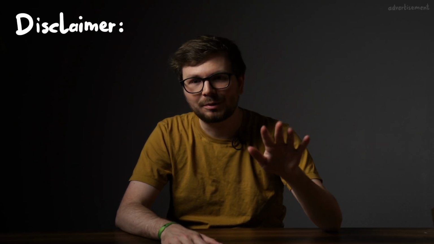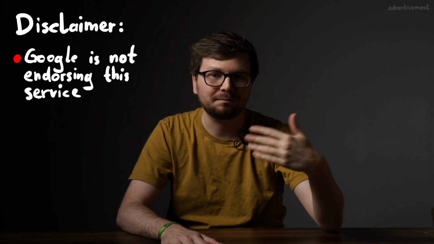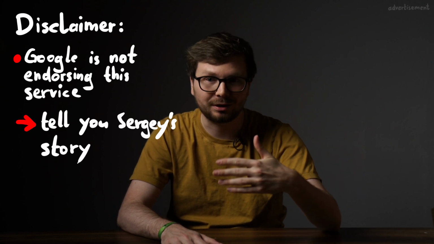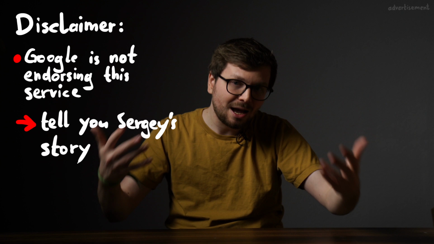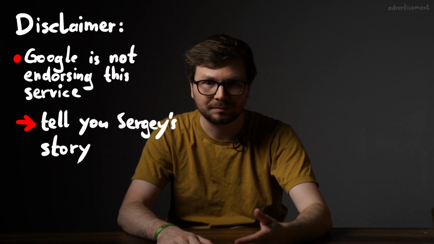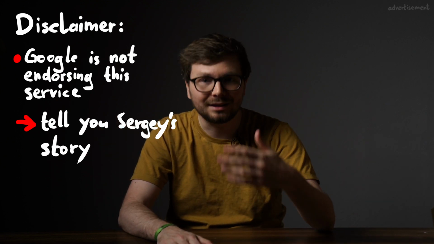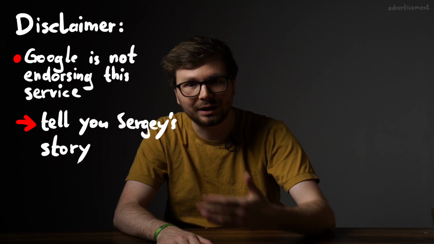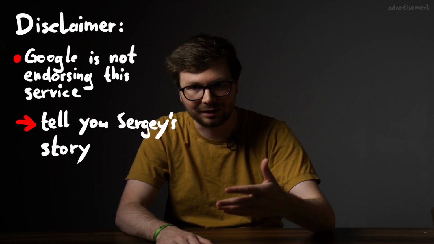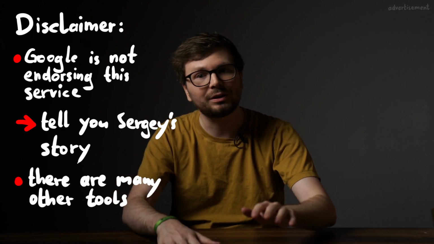Just a little disclaimer, Google is not endorsing that tool. I'm just here to share with you Sergey's work, and it just happens to involve his own scanner. It should go without saying that this is not a magic tool that makes you rich without skill, and it's not the only tool out there either.